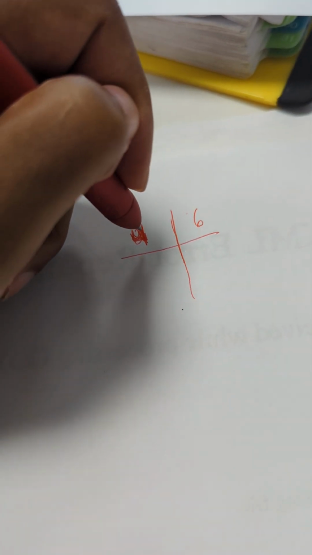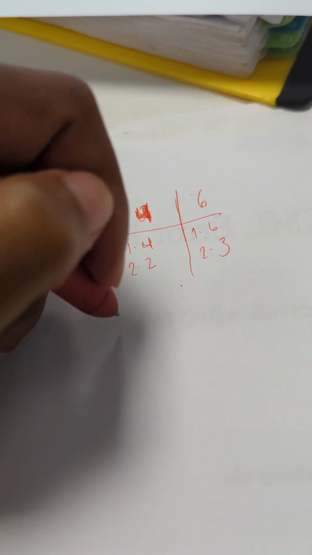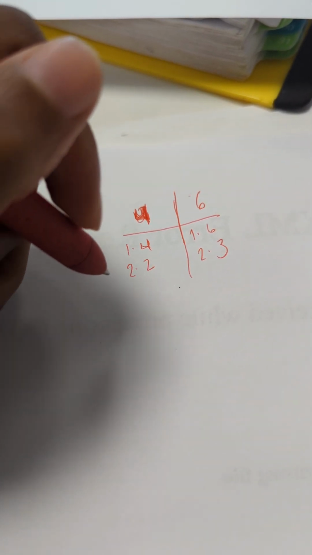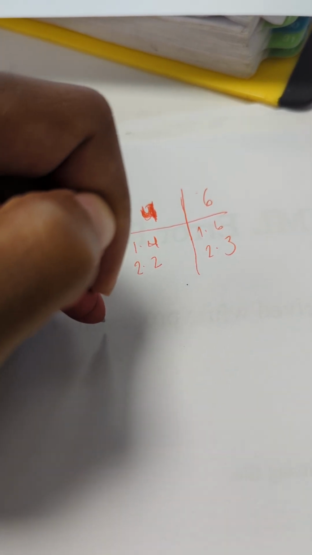So when we have the greatest common factor, what we're talking about is that if we have, let's say, two numbers, like 4 and 6, and we're asked, what are the factors of 4 and 6? So we do 1 times 4 is 4, 2 times 2 is 4, and 1 times 6 is 6, and 2 times 3 is 6. And what they're asking us is, what numbers are common to both 4 and 6?